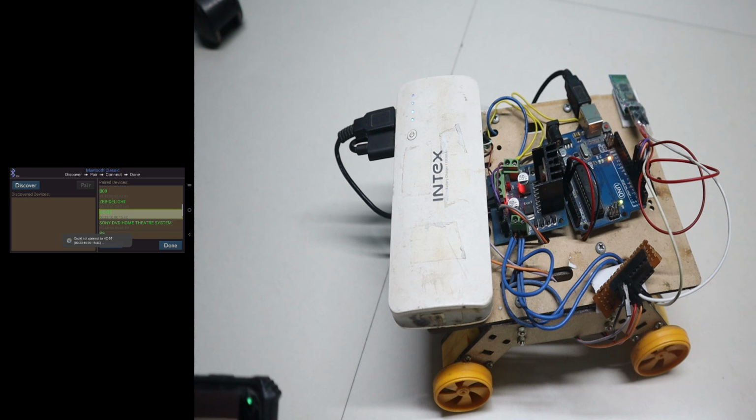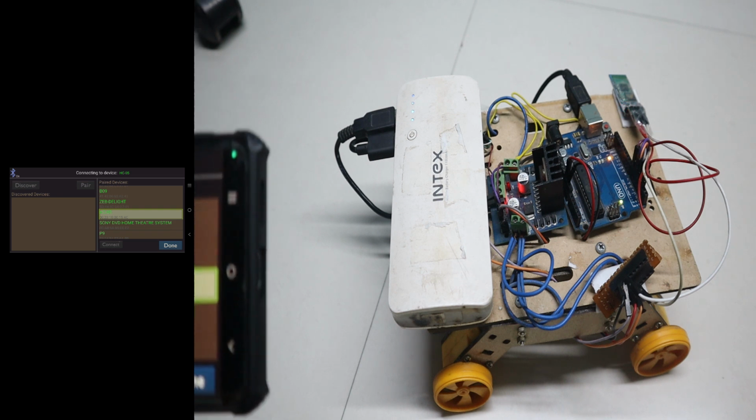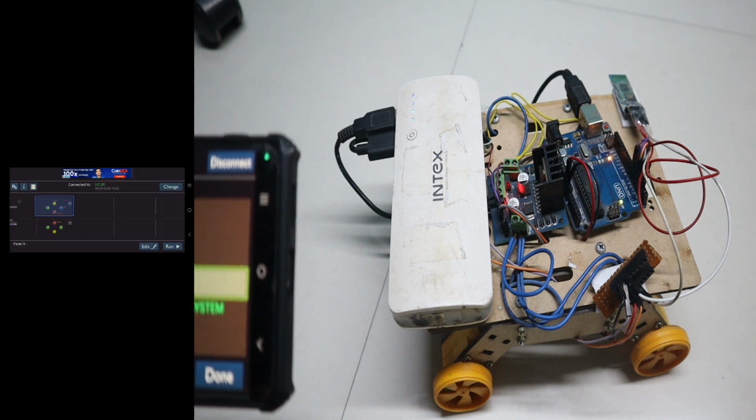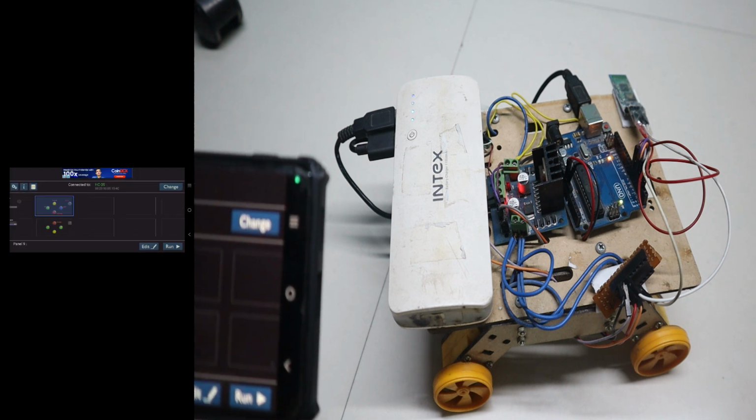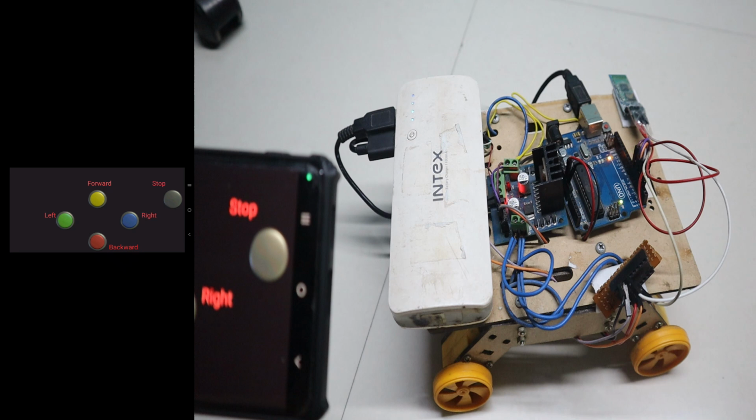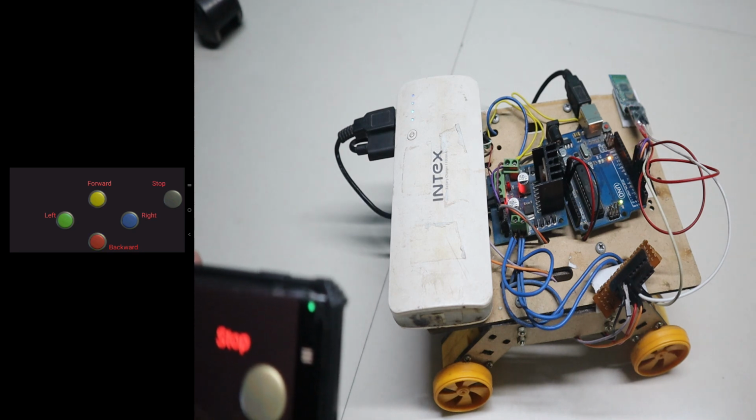If it does not connect one time, you can try again, there is no issue. You can try 2 times also. Sometimes it will not connect the first time. Now it is connected. Click on the done button. You can click on panel, click on run, and then you can see our project start working.